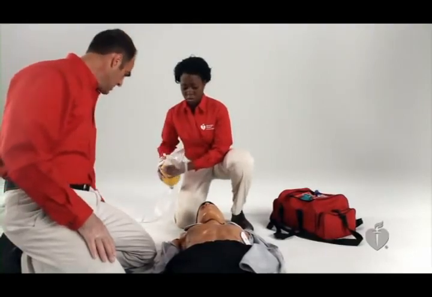Clear now. Be sure that no one is touching the victim, not even the person in charge of giving breaths. Ideally, you will pause CPR during or immediately after a set of compressions. Some AEDs will tell you to push a button to allow the AED to analyze the heart rhythm. Others will do that automatically.